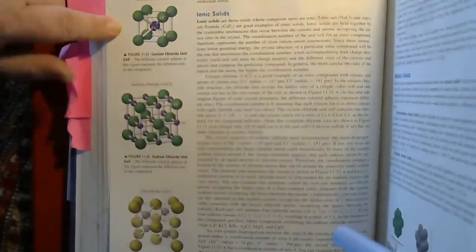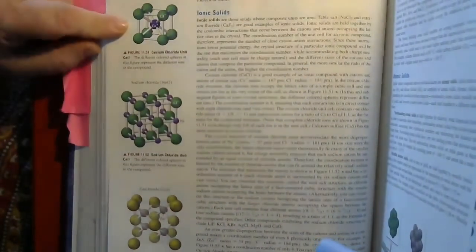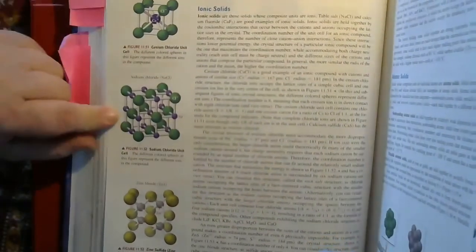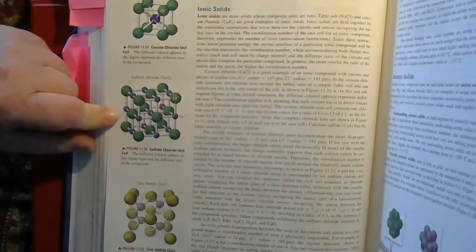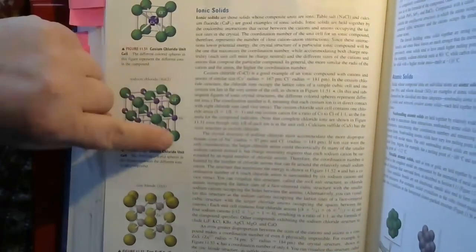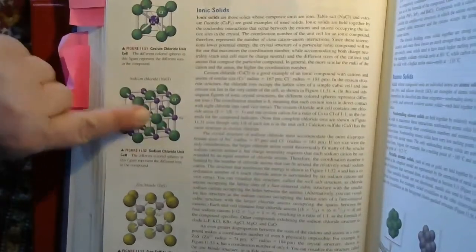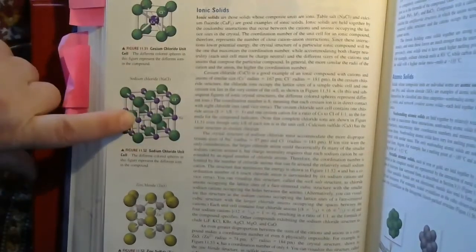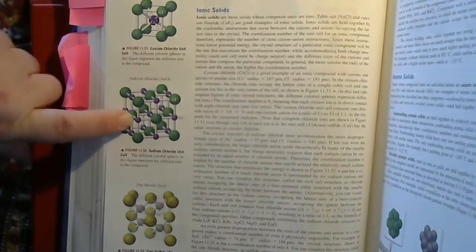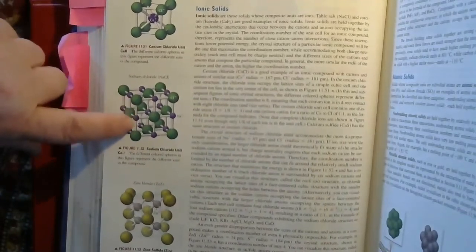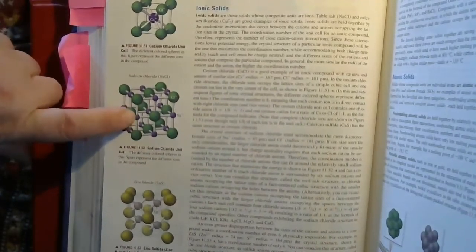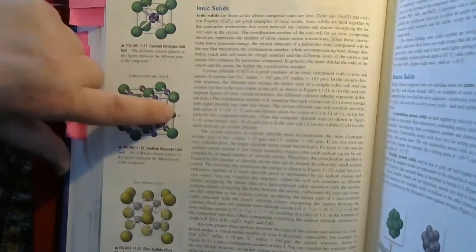Here is a unit cell of cesium chloride. Here is a unit cell of sodium chloride. So you can see the chloride ions at the corners plus one at the center of each face. For the sodium atoms or ions, you have a quarter of them within each unit cell, and there's one in the center of each edge.